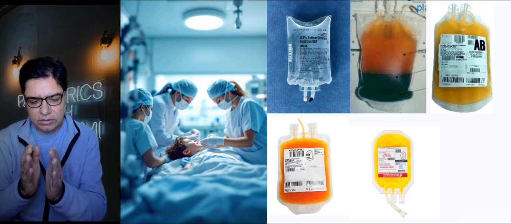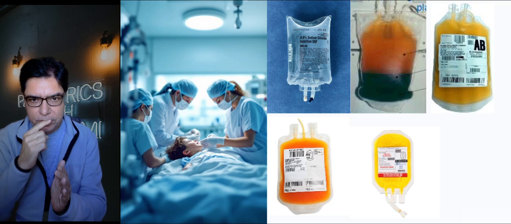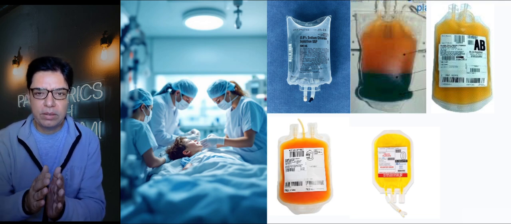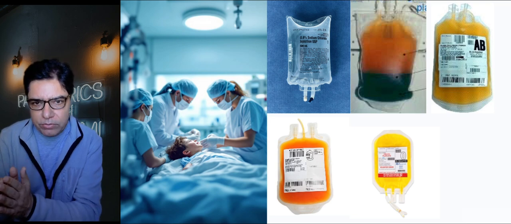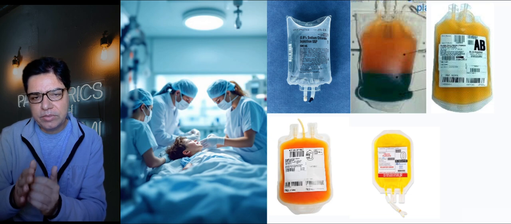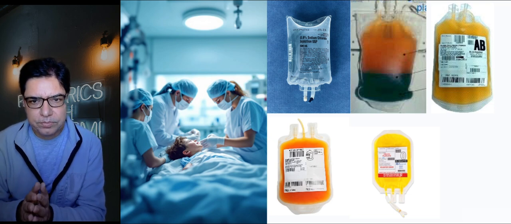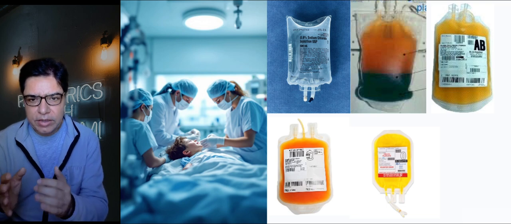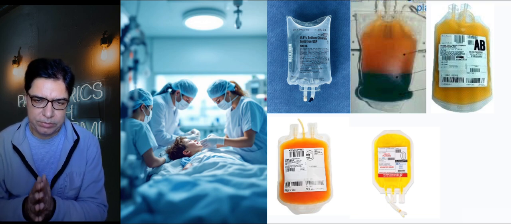from that. So you can separate the red blood cells from it, you can separate the platelets from it, you can separate the plasma bit from it, and you can separate the clotting factors from it. So you can separate all these things and you can give them separately to the patient.